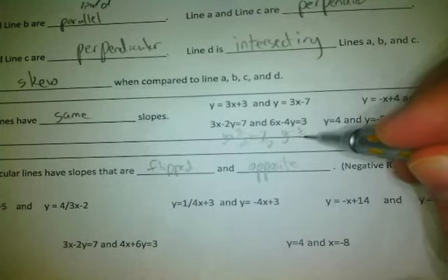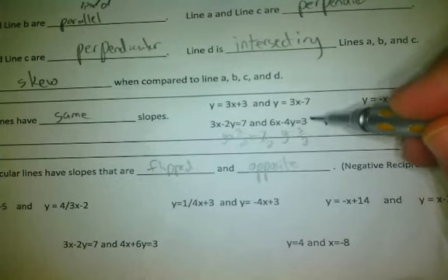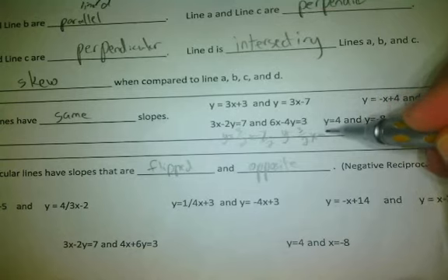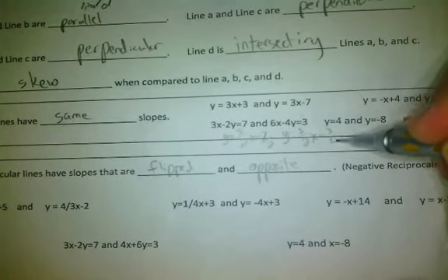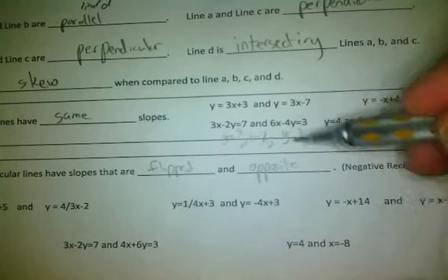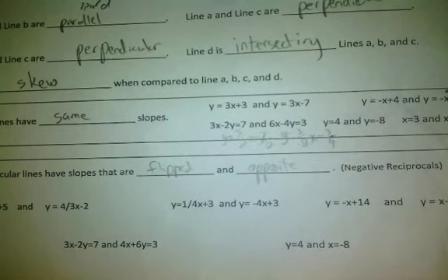And this is going to be 3 over 2x minus 3/4. Okay, so see, 3 over 2, 3 over 2. The slope is the same. On this one, it's -1 and -1.